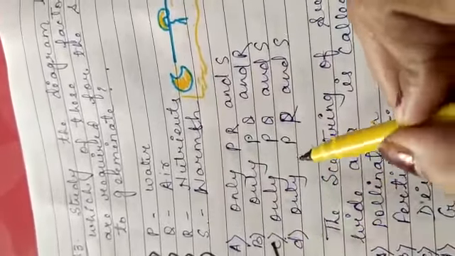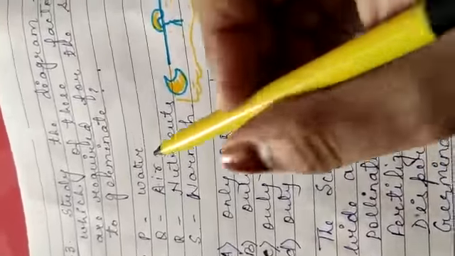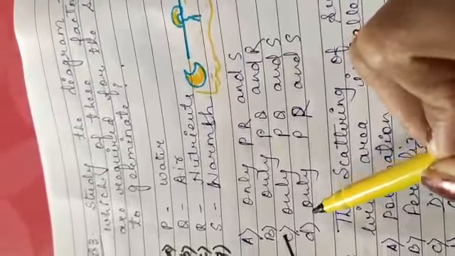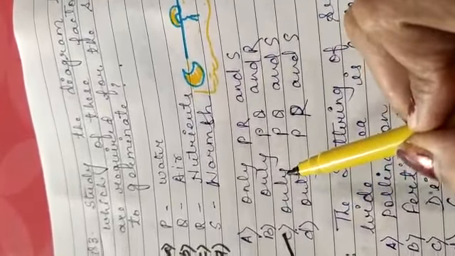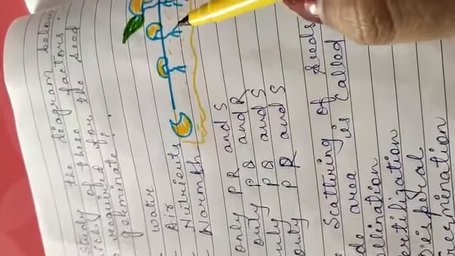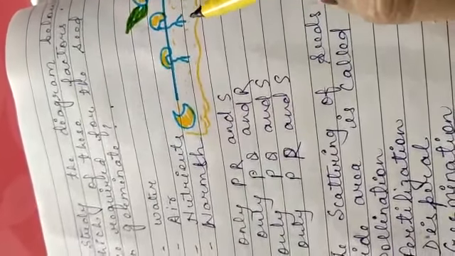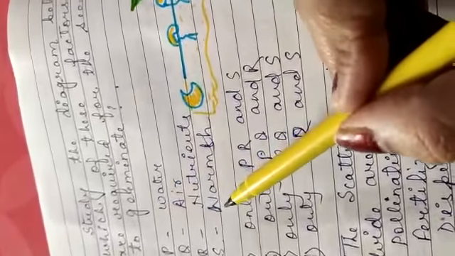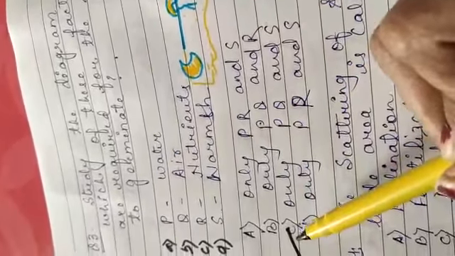And in the last option, only P, R and S, that is water, nutrients and warmth. This is the wrong option. So the correct option is: for the germination of seed, there is a requirement of water, air and warmth, that is P, Q and S. So the correct answer will be C.